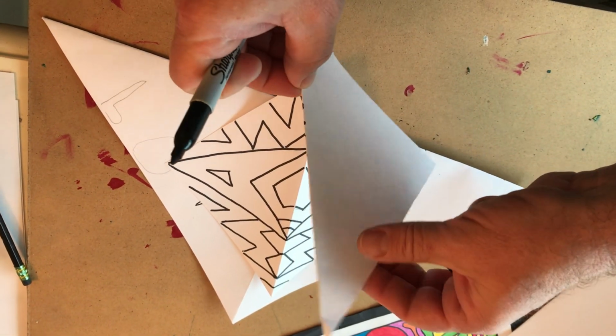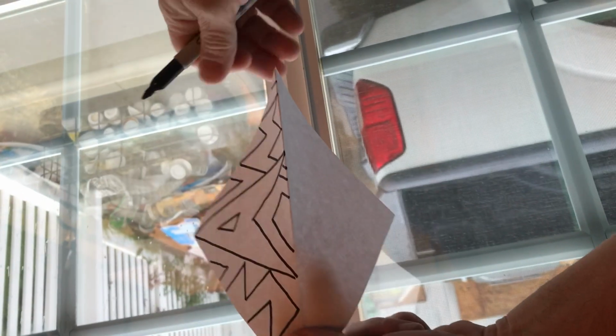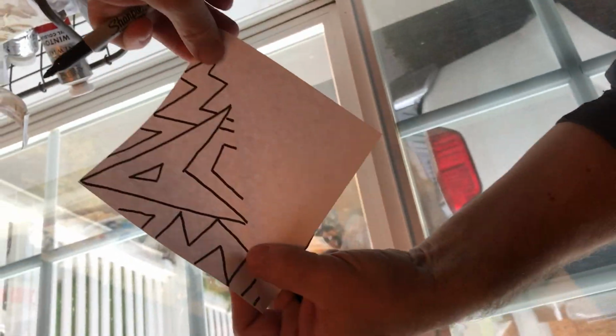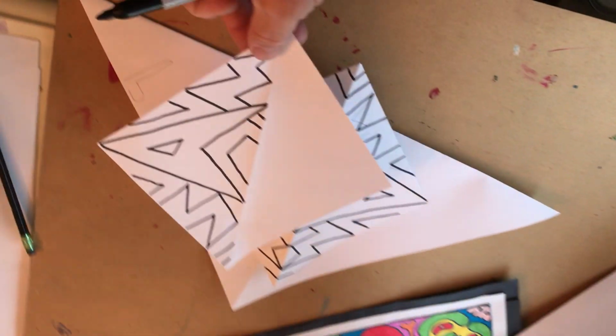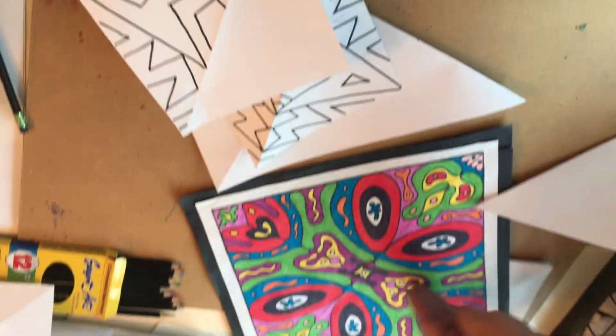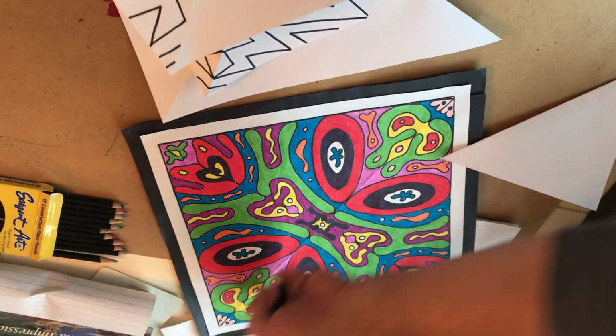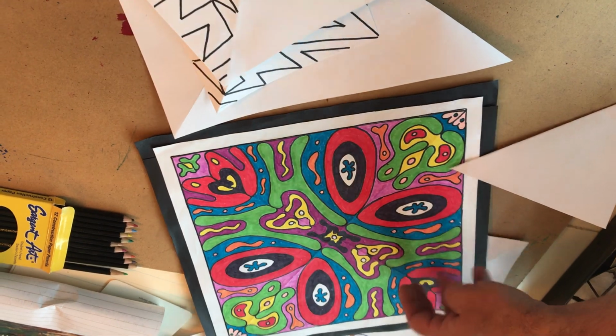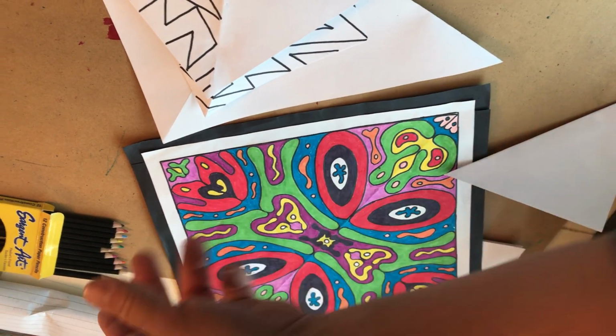So what I might do is just hold that up to the window and trace it once, and I'll have one line of symmetry. That could work out great for you. Maybe this idea of four sections, made by these two folds, might be great. This one was pretty interesting.